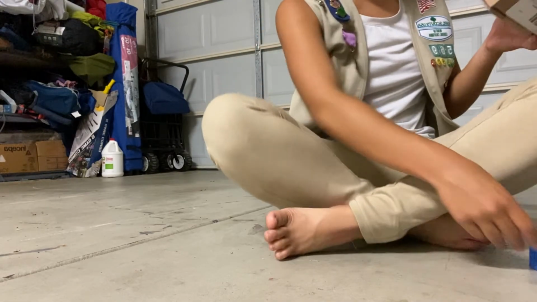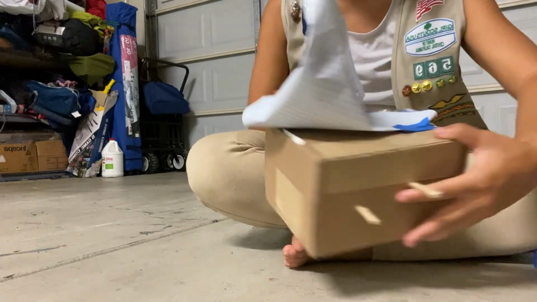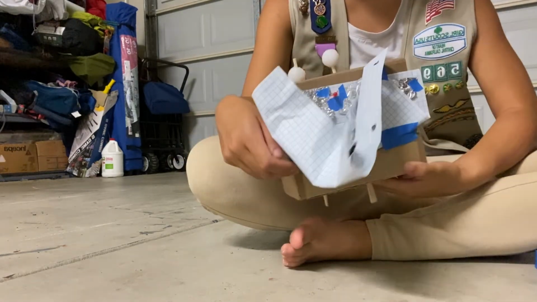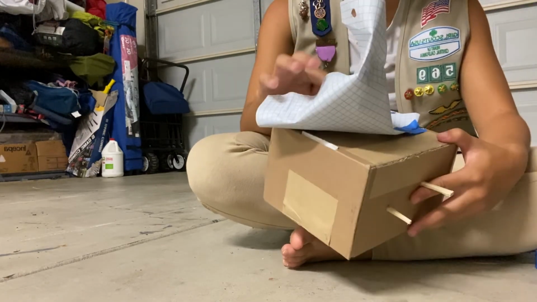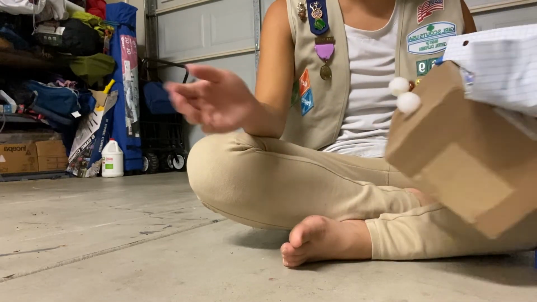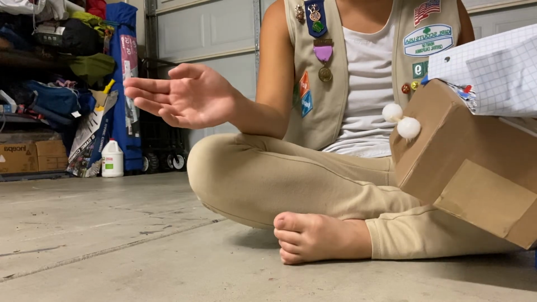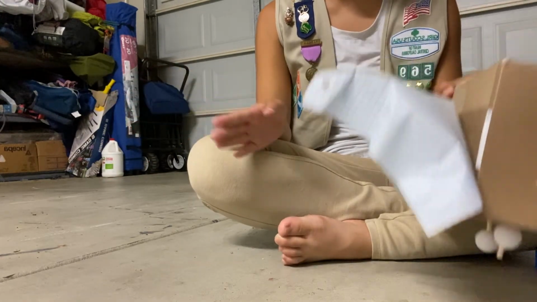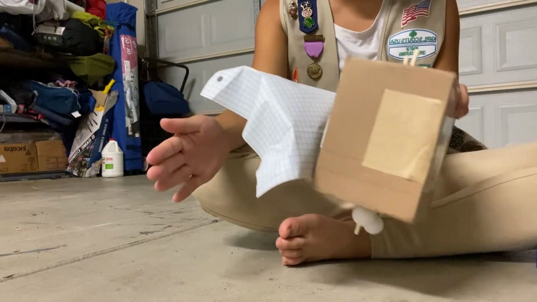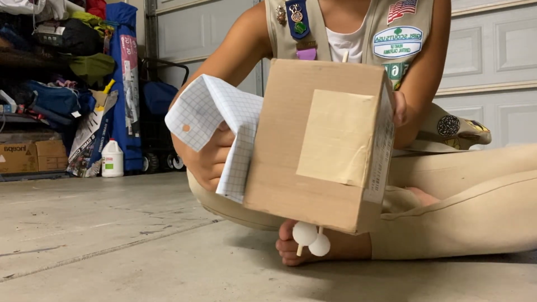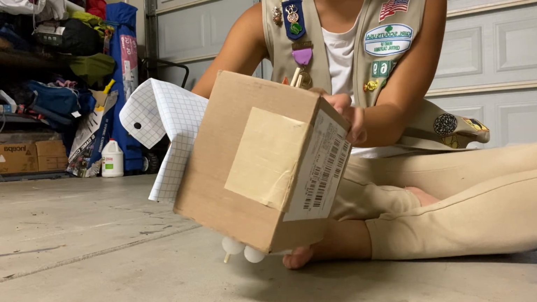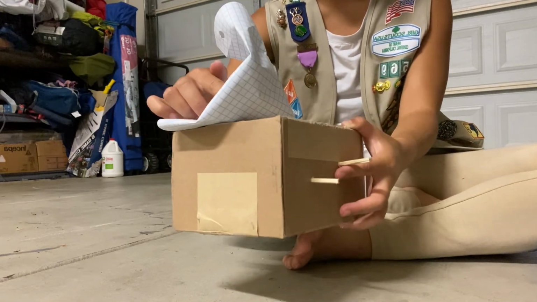So now I attached my pressure sensor, looks a little bit messy, but that's okay, to my box robot. And we're going to show how a pressure sensor works using a box robot. So let's just say my robot is driving, and my hand will be a wall, and it hits my hand. That pressure sensor will collapse, and the light will light up.